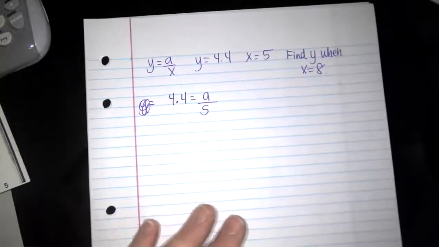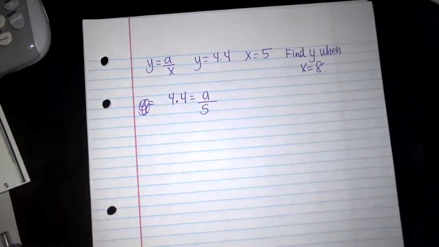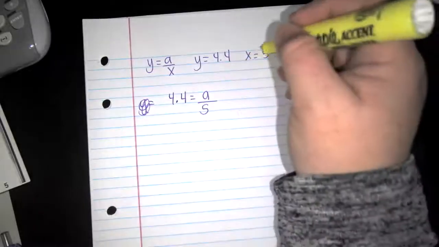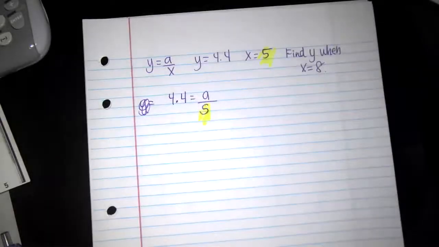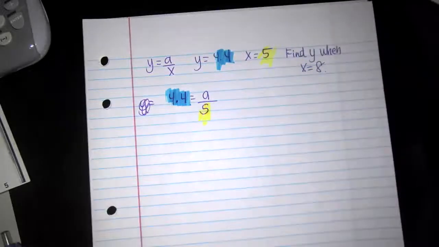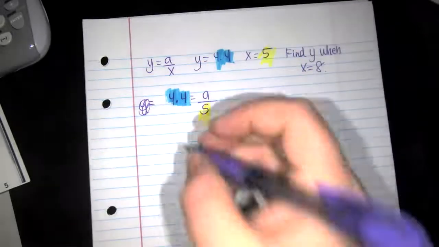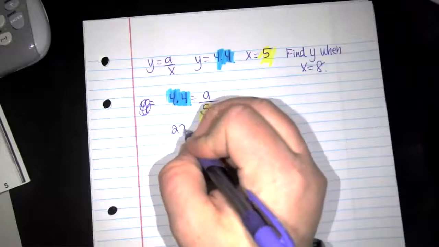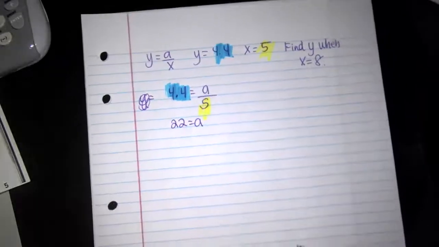Here we go. You need me to color code. I'll color code real quick. Yellow, and for yellow, and blue, and for blue. All right, and what's 5 times 4.4? 22 even? All right, stop and write your equation.